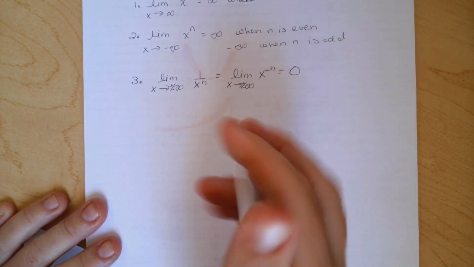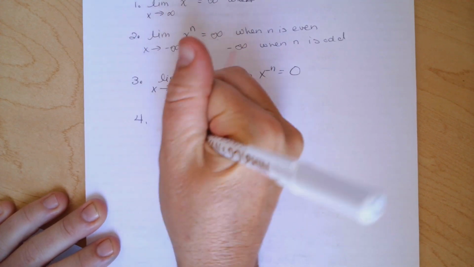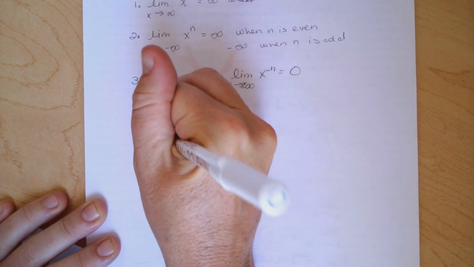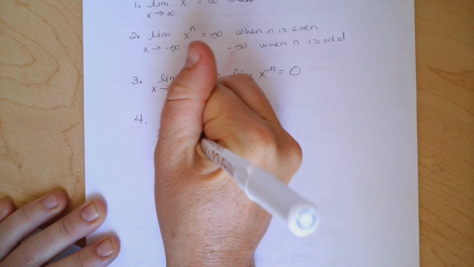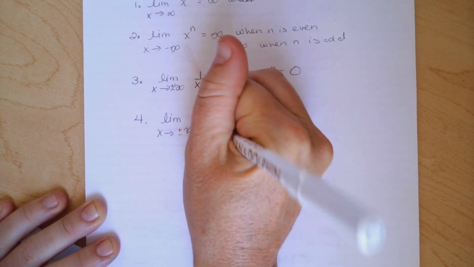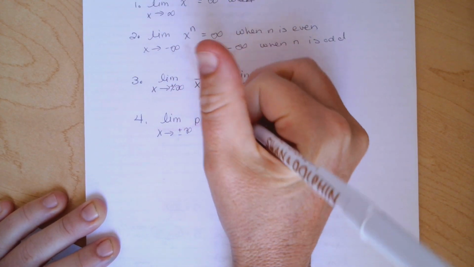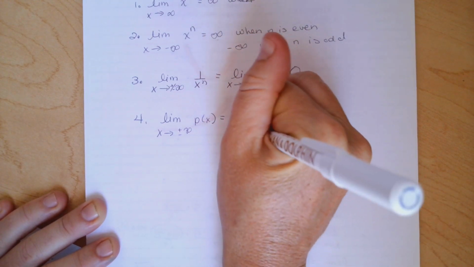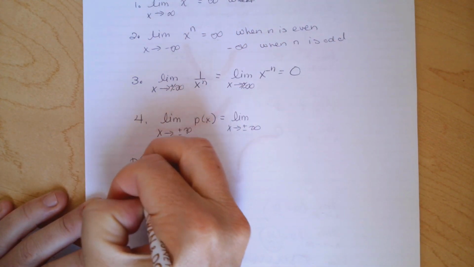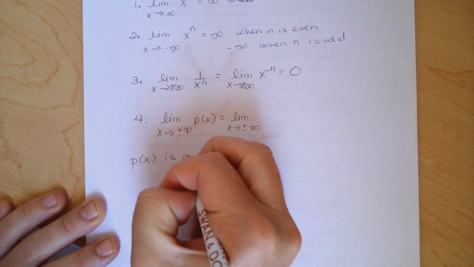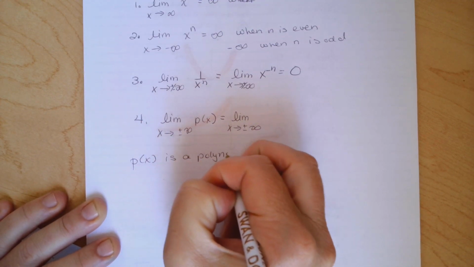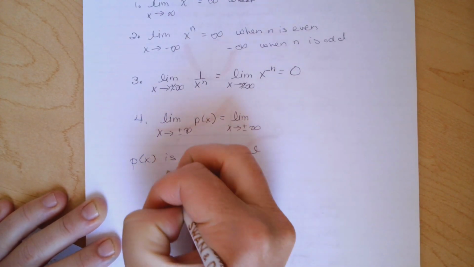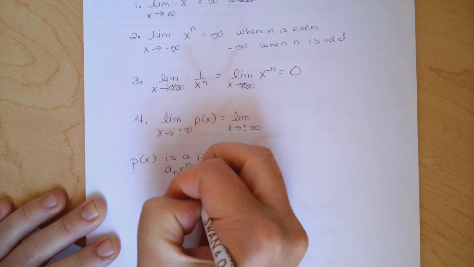And then we have one more. The limit as x goes to positive or negative infinity of p of x equals the limit as x goes to infinity of the leading term. What is p of x? P of x is a polynomial with the form a_n.